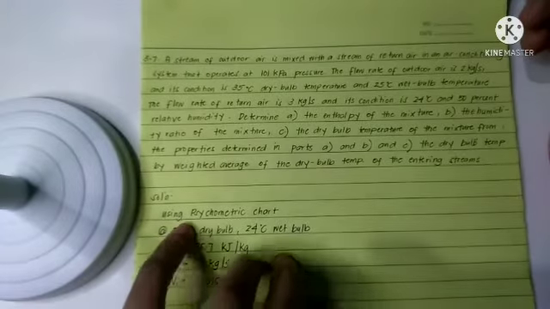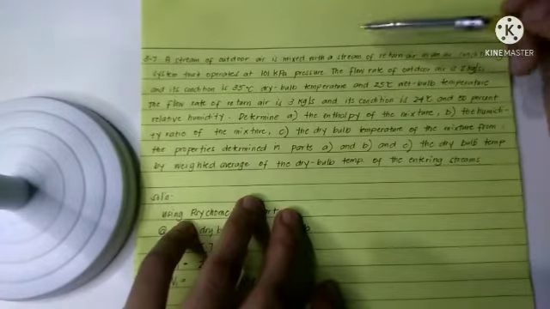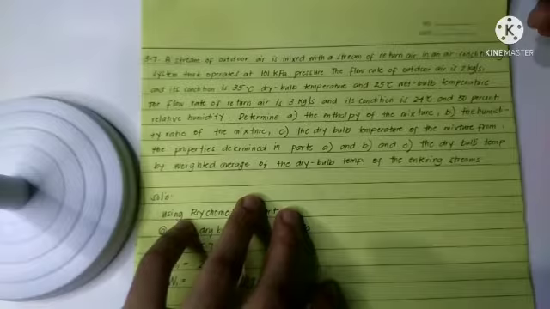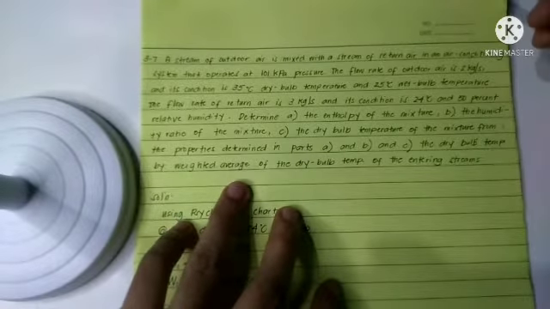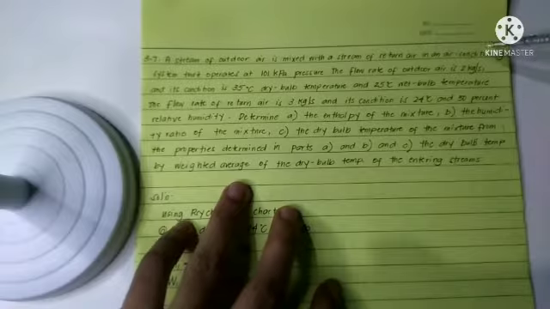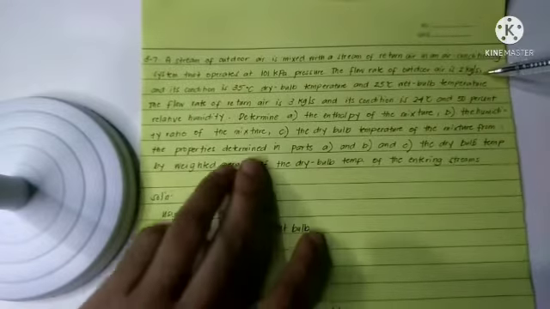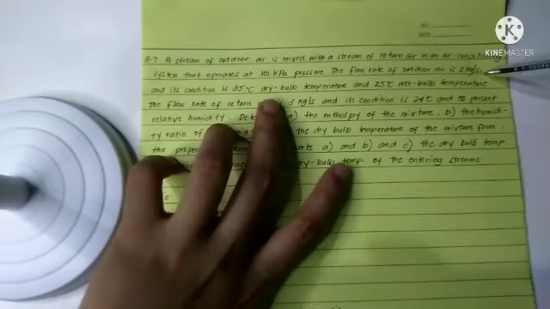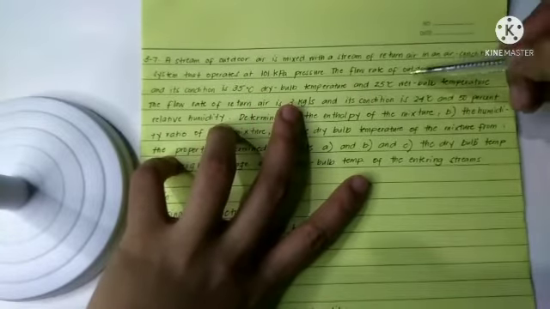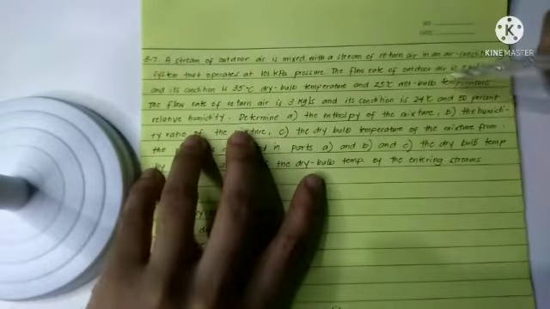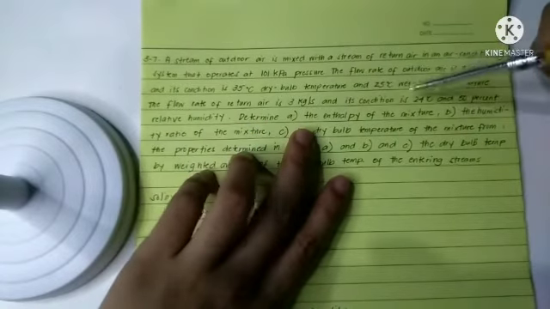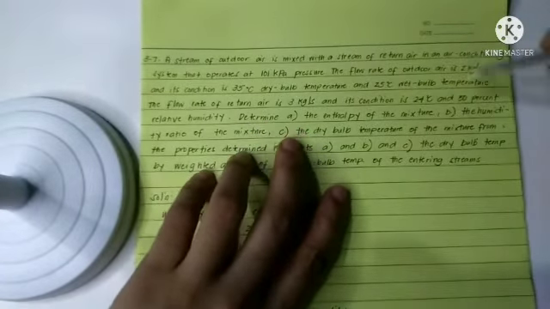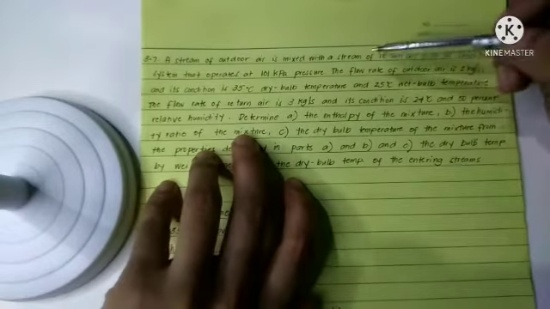Problem 3 to 7. A stream of outdoor air is mixed with a stream of return air in an air conditioning system that operates at 101 kPa pressure. The flow rate of outdoor air is 2 kg per second and its condition is 35 degrees Celsius dry bulb temperature and 25 degrees Celsius wet bulb temperature. The flow rate of return air is 3 kg per second and its condition is 24 degrees Celsius and 50% relative humidity.